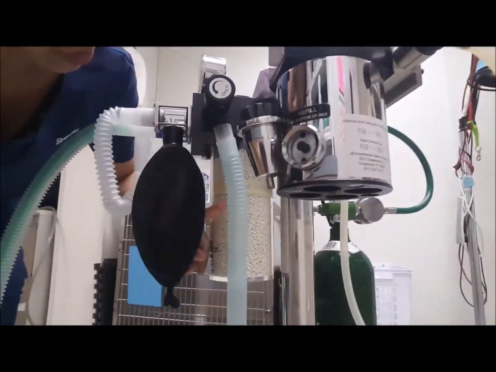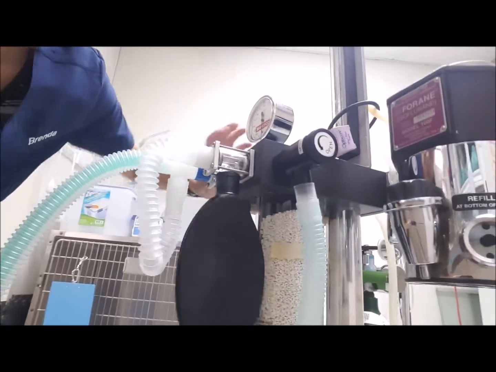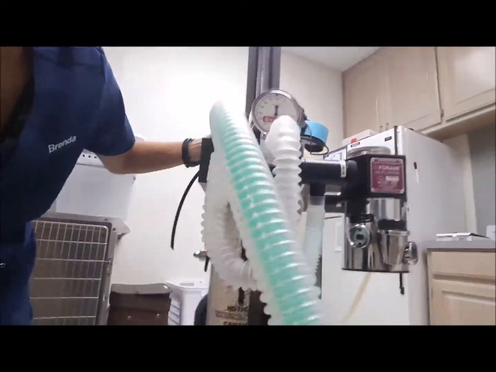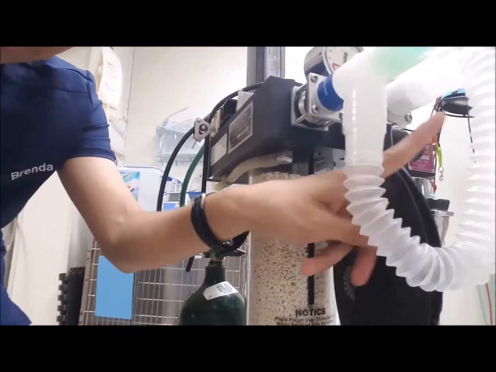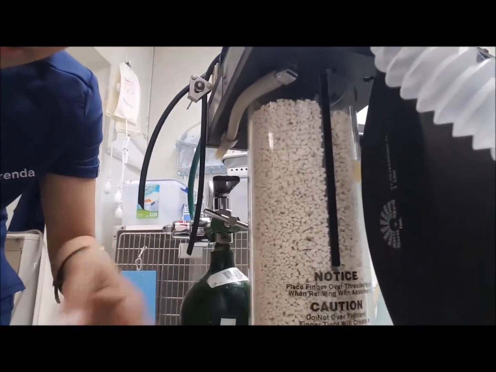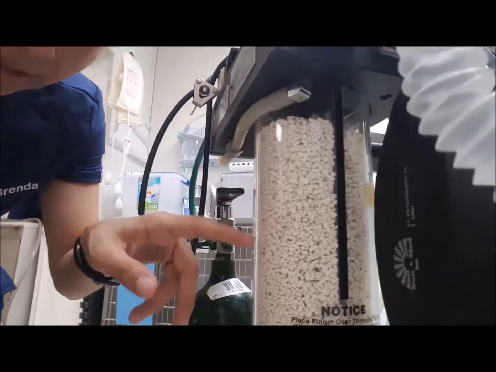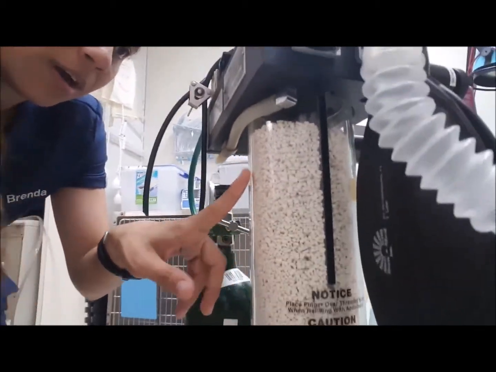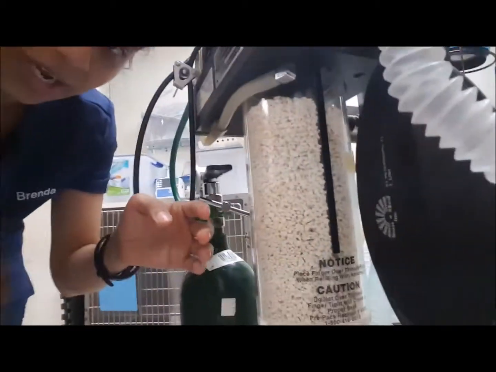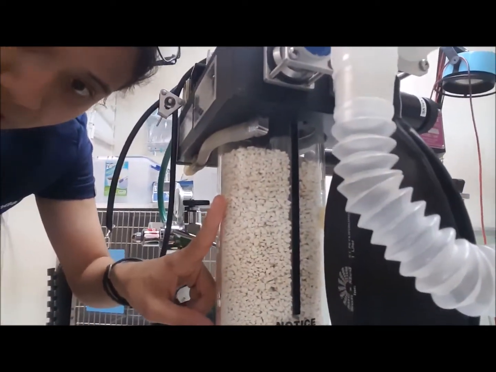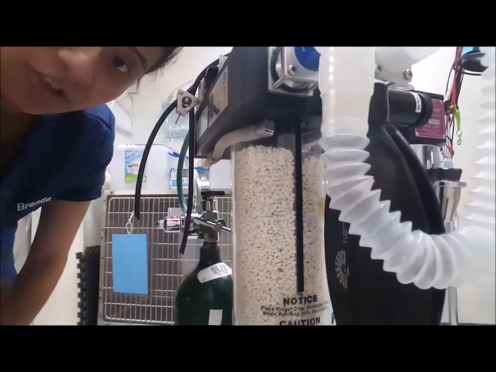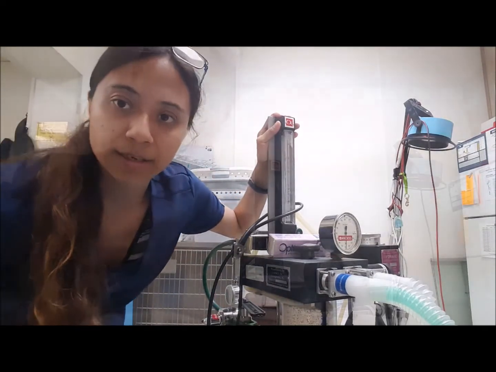Right down here we have our carbon dioxide canister. It helps absorb the carbon dioxide that our patient is exhaling. It's going to go all the way here. We have the soda lime granules, and they turn purple whenever they need to be changed, either every month, or whenever the granules start to turn purple, because it could be dangerous. If we don't do it, our patient could be rebreathing the carbon dioxide that it's exhaling.